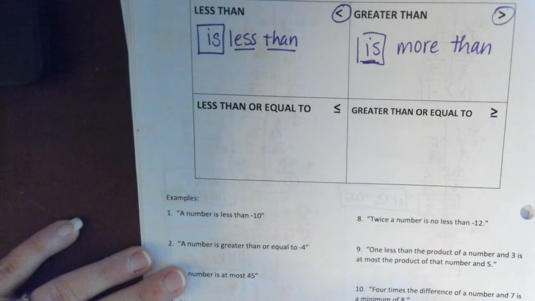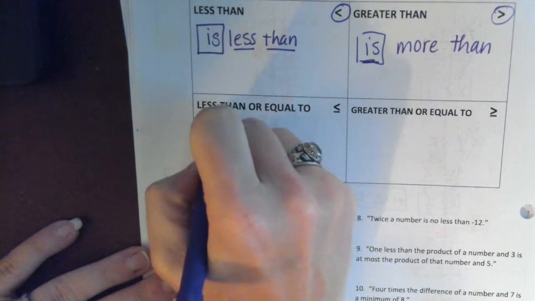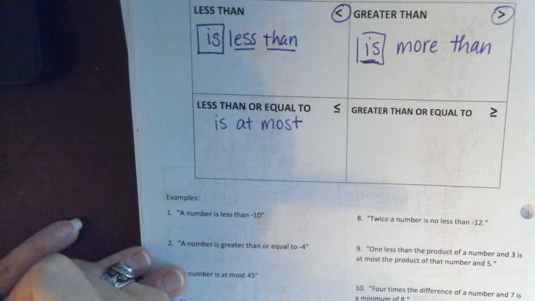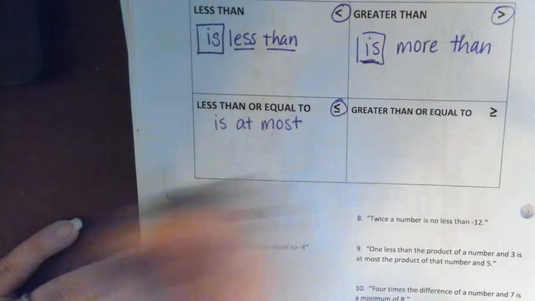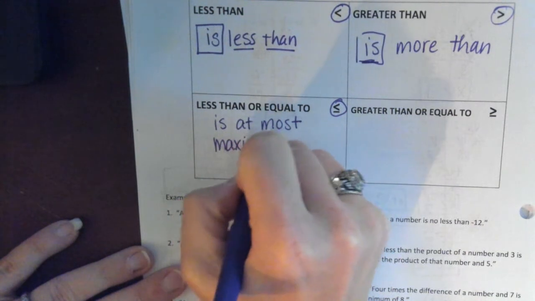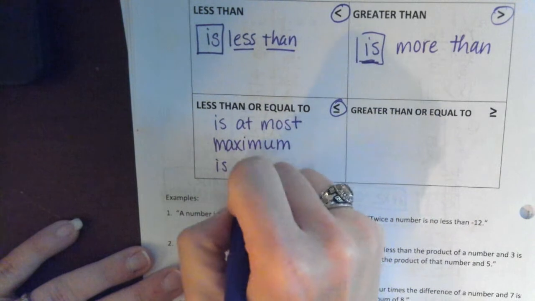Some phrases that might clue you into less than or equal to are "is at most," maximum, or "is no more than."